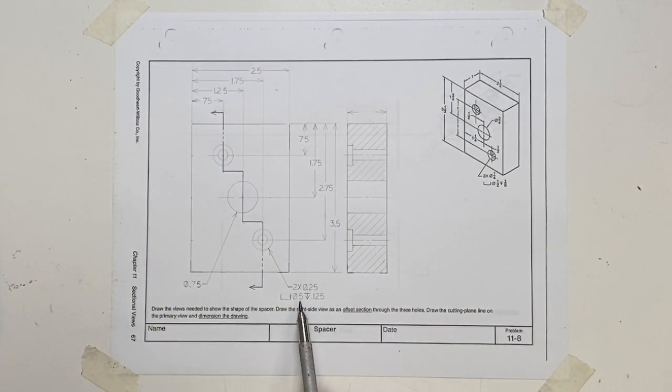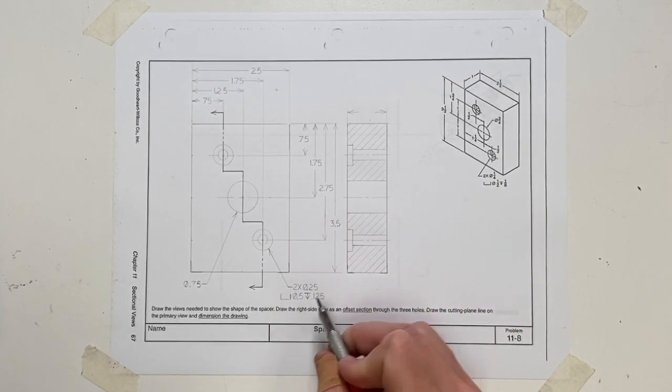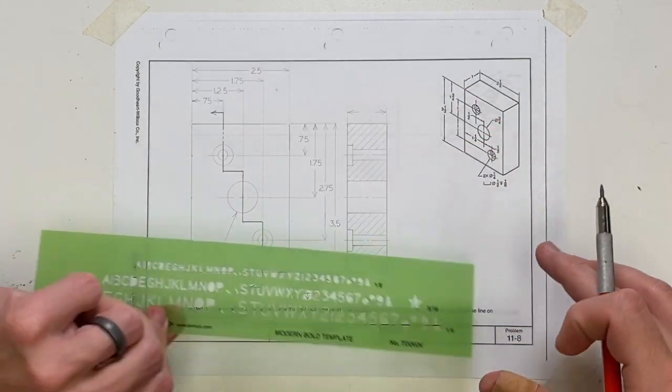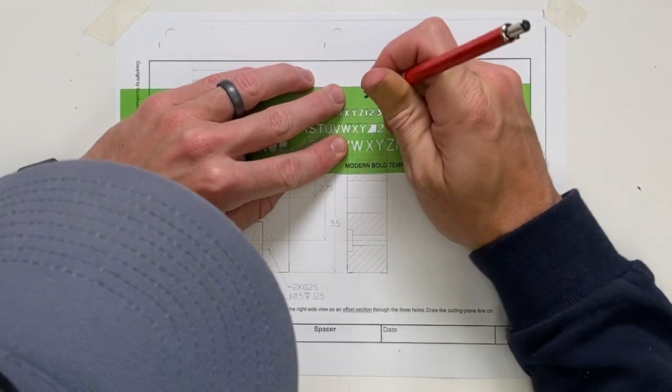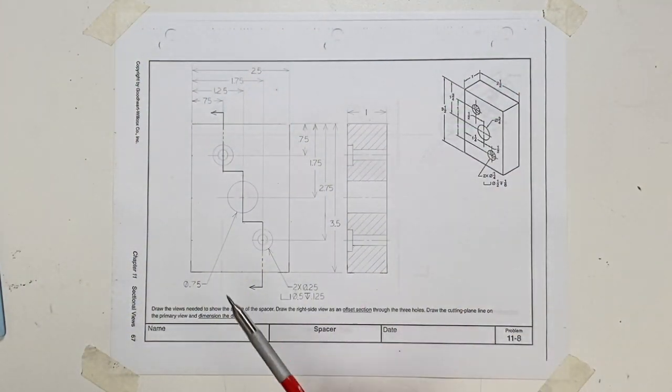So look over everything, make sure you didn't forget a symbol. 2x, diameter 0.25, counterbore, diameter 0.5, I missed the decimal. The depth of that is 0.125, that's an eighth. I am missing the depth, that is going to be 1. And looking over to make sure I have all the dimensions, looks good.